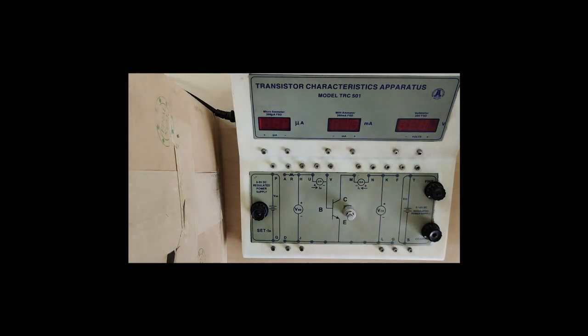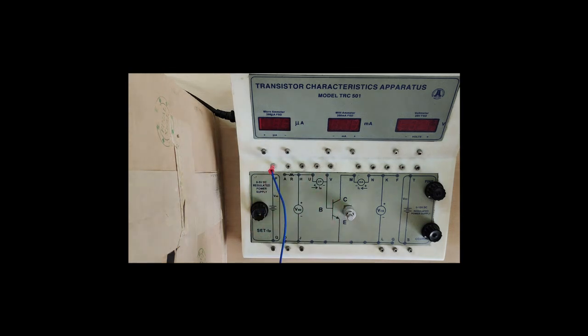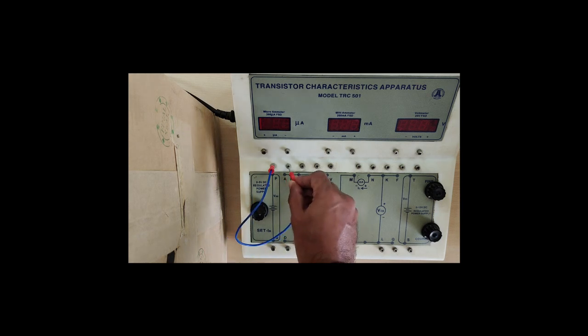The transistor is placed in the slot provided: base, collector, and emitter. The positive terminal of the power supply is connected to the current limiting resistor. The point is over here.